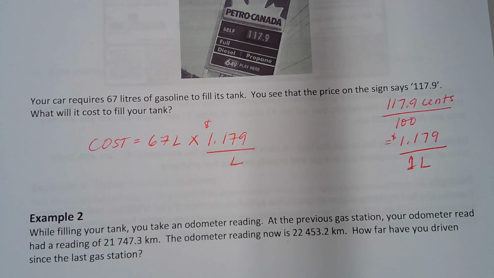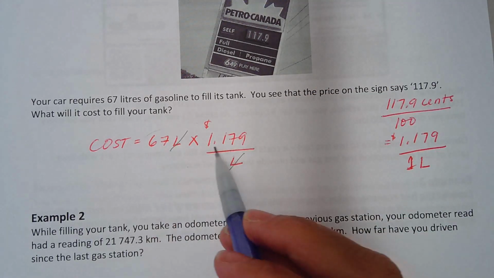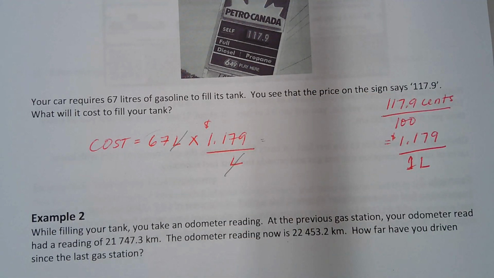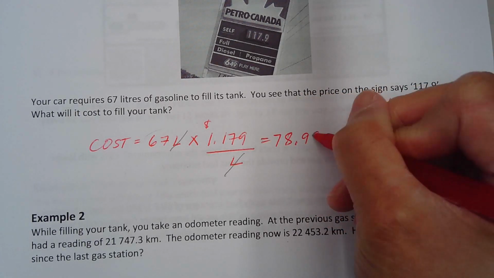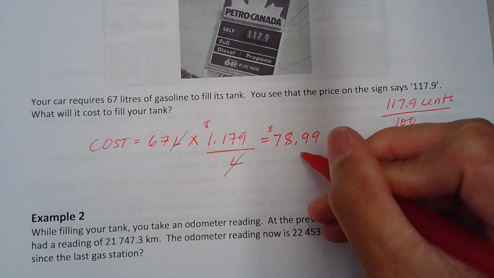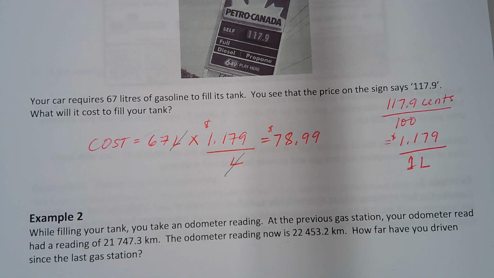I don't know if you noticed, but the liters will cancel the liters in the denominator. The unit for liters is now canceled. So liter divided by liter, they cancel each other out. So it's 67 times that, and we're left with 78.99. And then here, we need to round off to 2 decimal places.